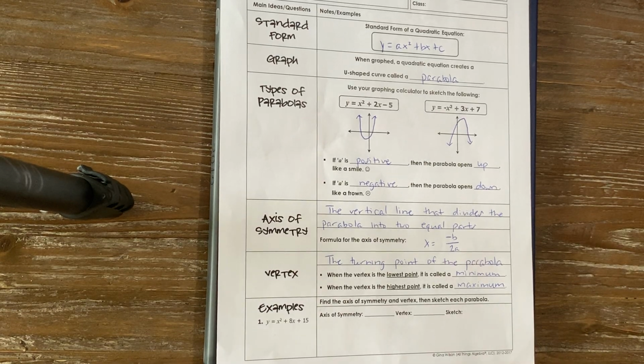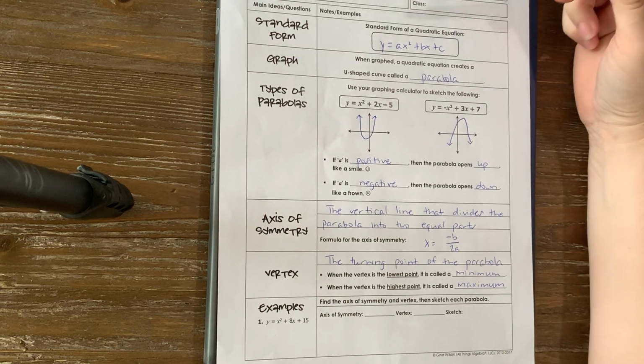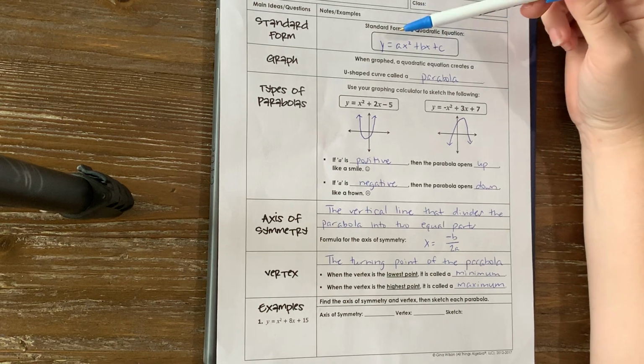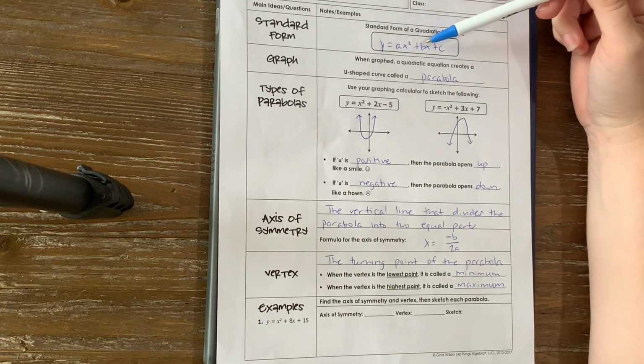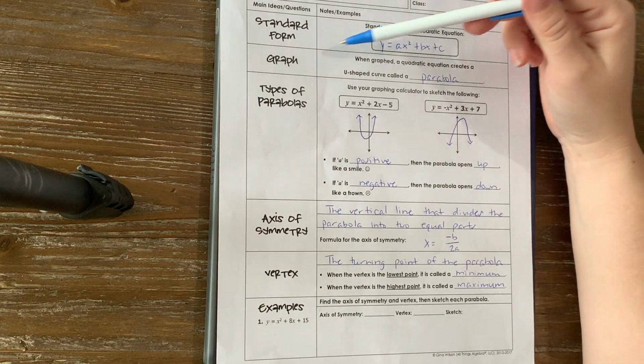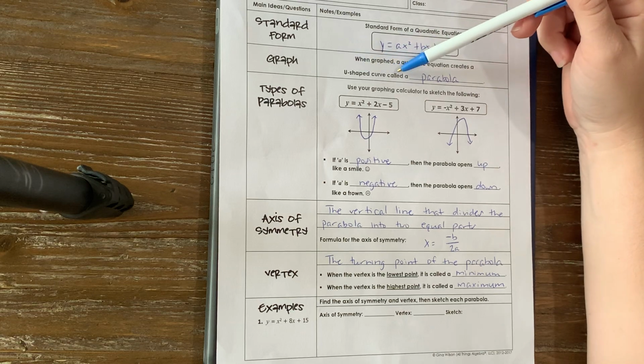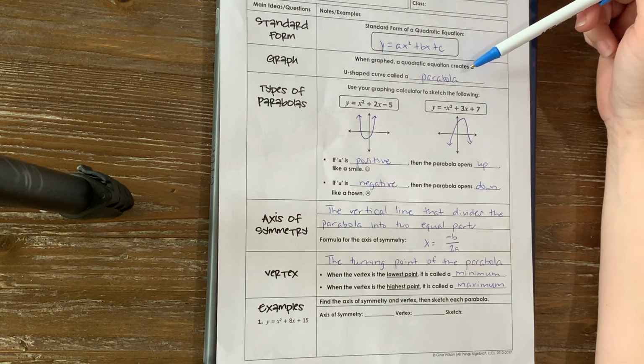All right, hey guys, so this video is about graphing quadratic equations. So I've already filled in some information here. The standard form of a quadratic equation is y equals ax squared plus bx plus c. Okay, the graph of it, so when graphed, a quadratic equation creates a U-shaped curve called a parabola.